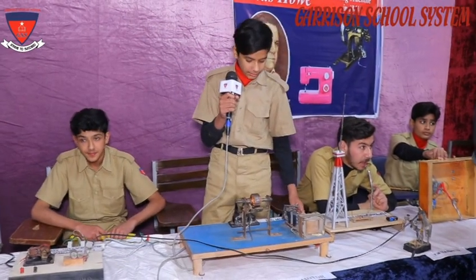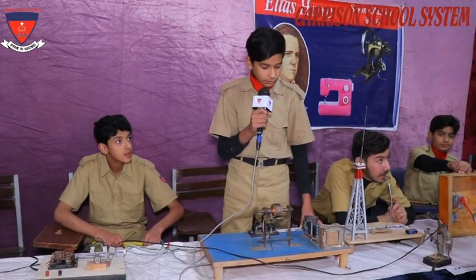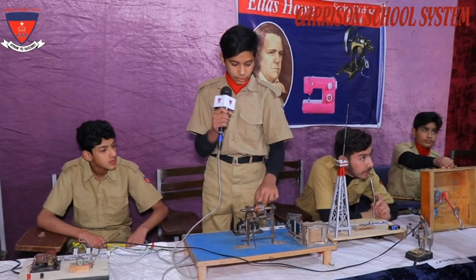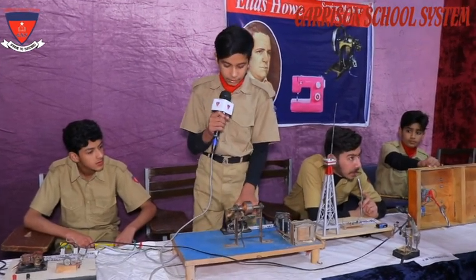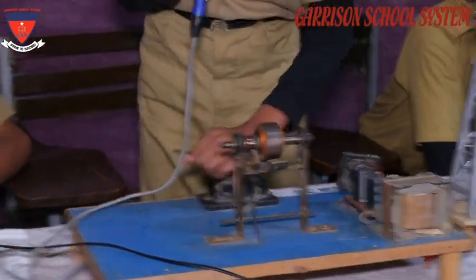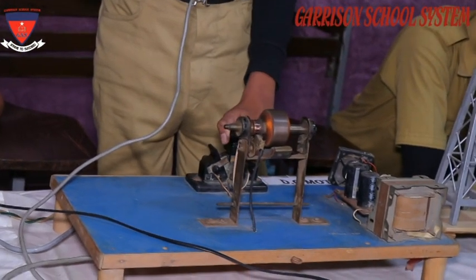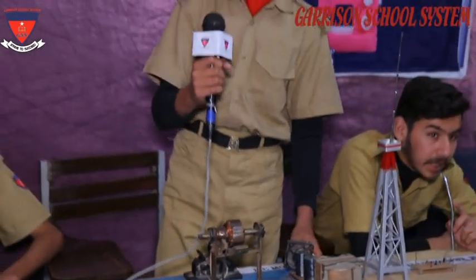My project name is DC motor. DC motor stands for direct current motor. The instruments used in the project are transformer, capacitor, switch and motor. When we turn the switch to the left side, it rotates in a clockwise direction. When we turn the switch to the right side, it rotates in an anti-clockwise direction and produces electricity. Electricity is stored in the capacitor and the fan will work.